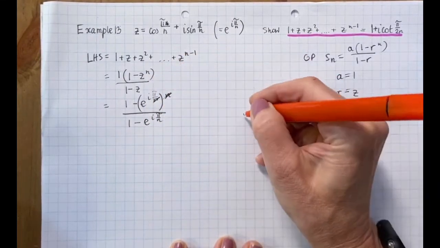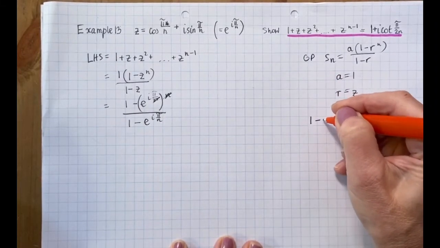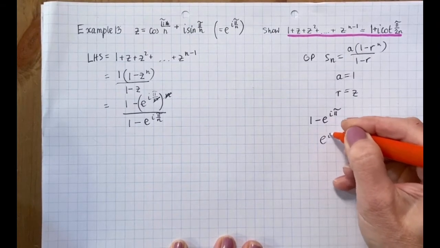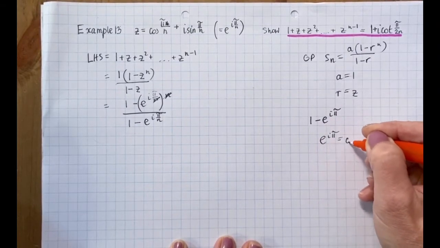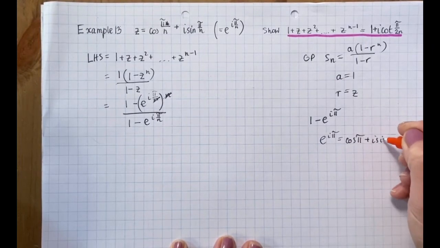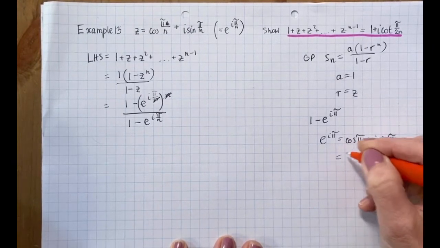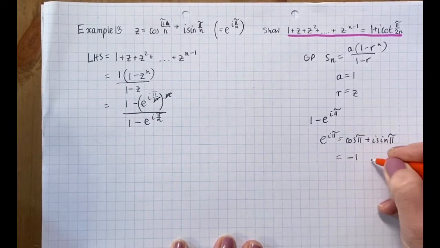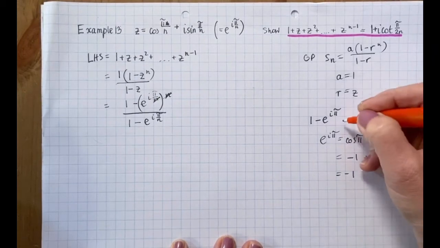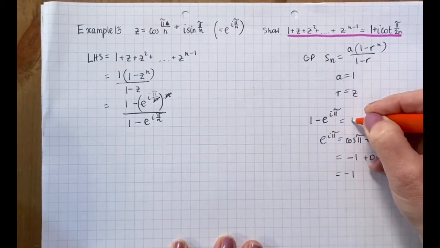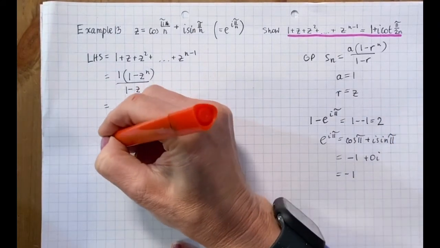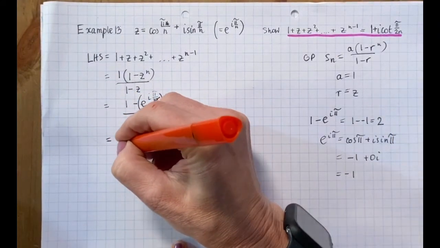So you're going to have to work out what 1 minus e to the power of i pi is. e to the power of i pi is cos pi plus i sine pi. So you can work it out. Cos pi is minus 1 plus 0i. So that's minus 1. So coming back to this, you will have 1 minus minus 1, which is equal to 2. So in the numerator, we've got 2.